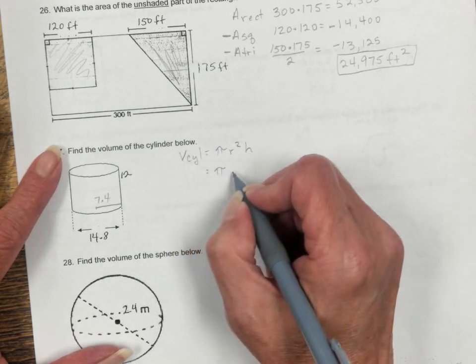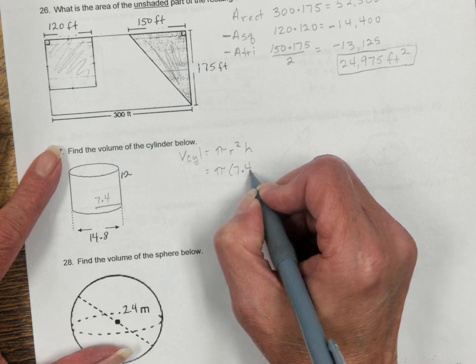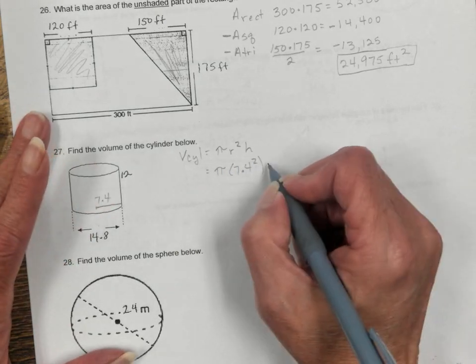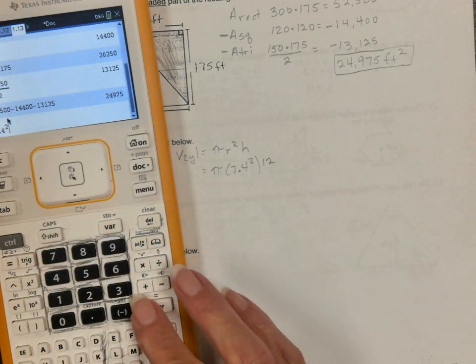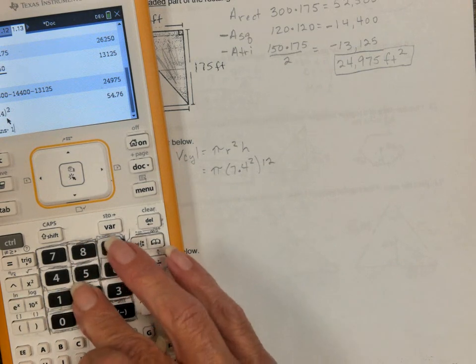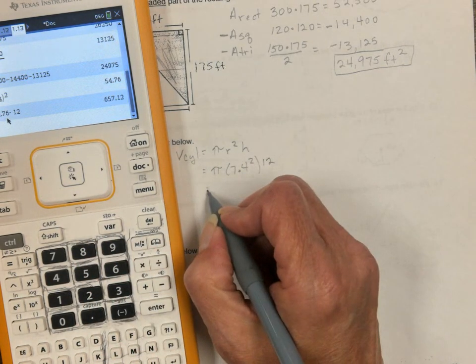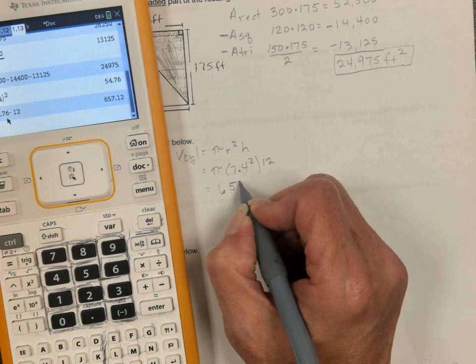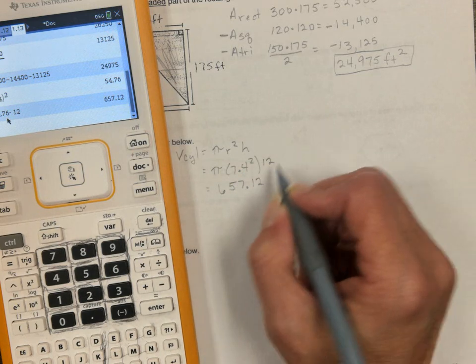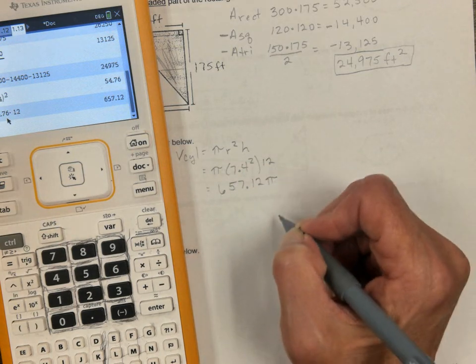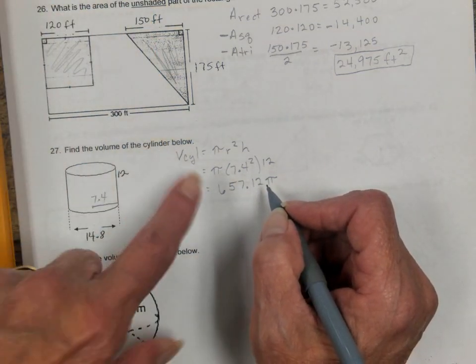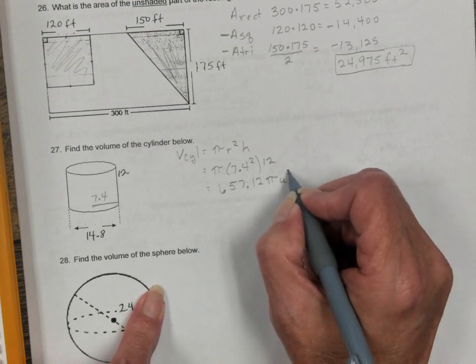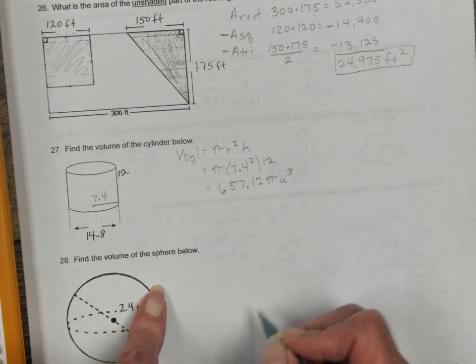So pi times 7.4, the radius, squared, times the height of 12, and 7.4 squared times 12, I get 657.12 pi, and I don't have a unit of measure, but it is cubed for volume.